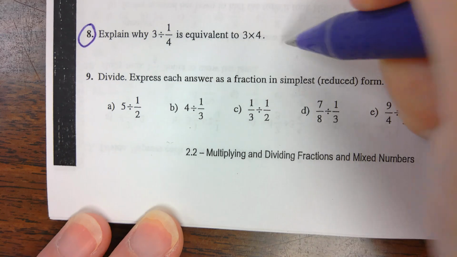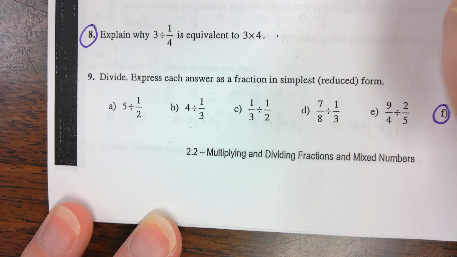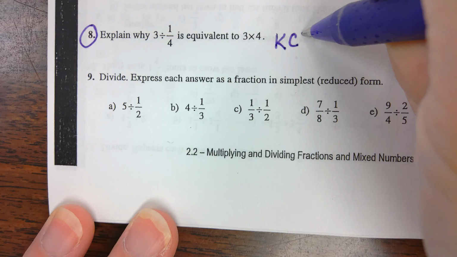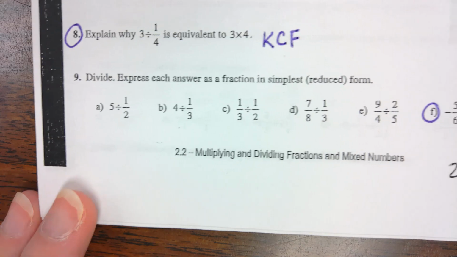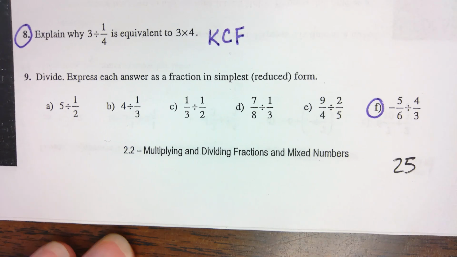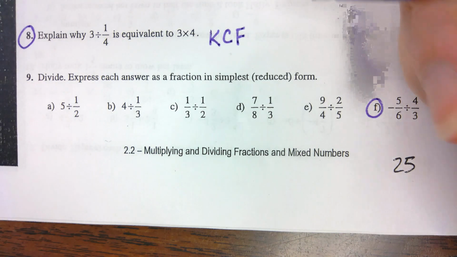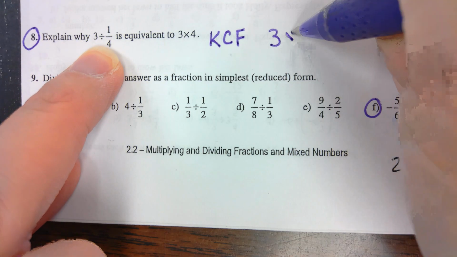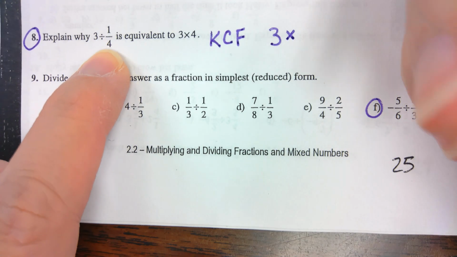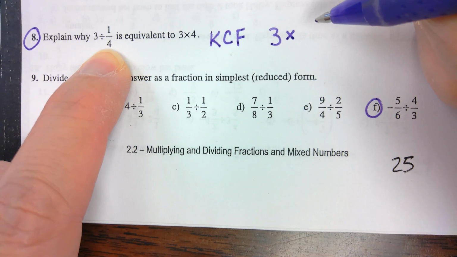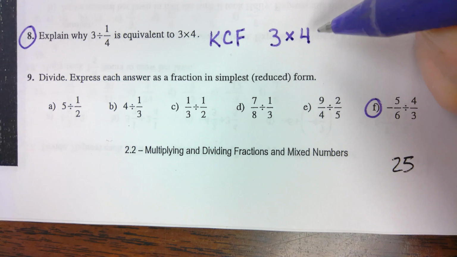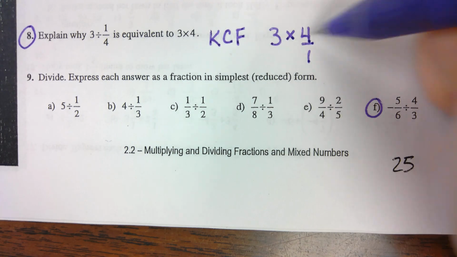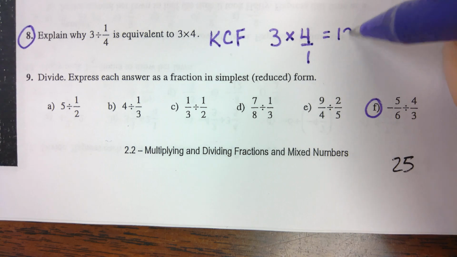Explain why 3 divided by 1/4 is equal to that. Remember KFC. Okay, not really KFC, KCF. You keep the first, you change the sign. So instead of divide, we times, and then we flip the 1/4. When we flip that fraction, 1/4 becomes 4/1. So that's the same thing as just 3 times 4, which is 12.